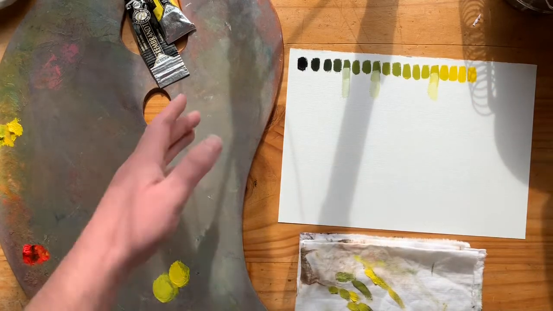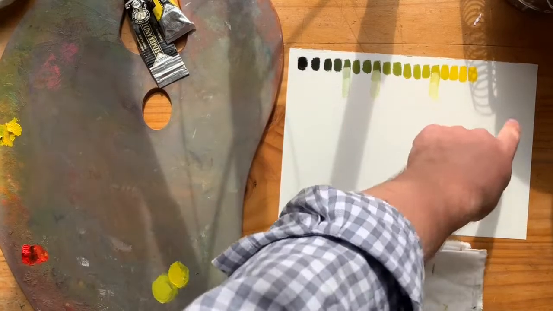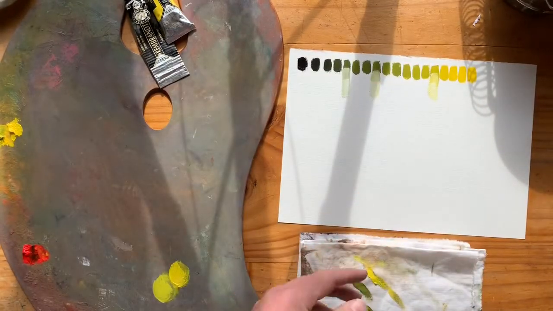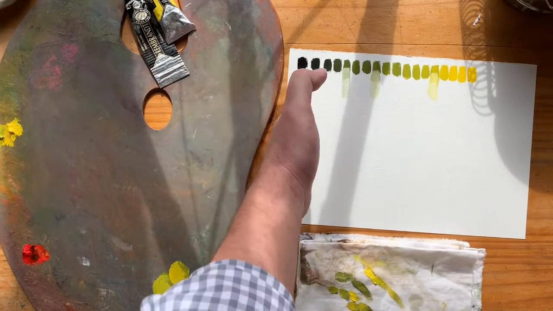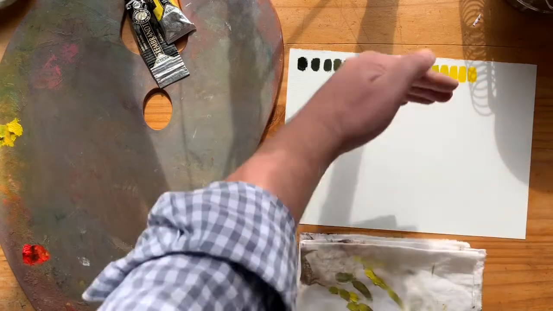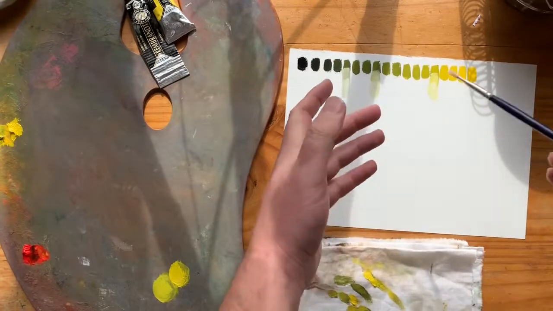And just work like that. So you've got a chart with the colour coming out like that, and then opened up with white this way. So you've got a mix from black to the colour, and then those opened up with white, just with dabs like that.